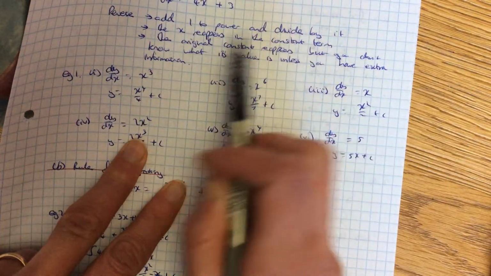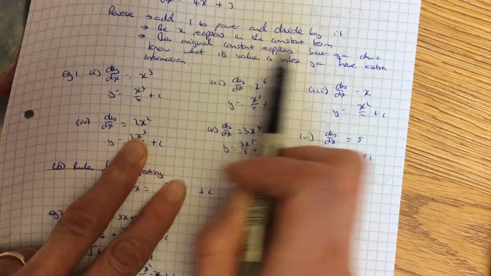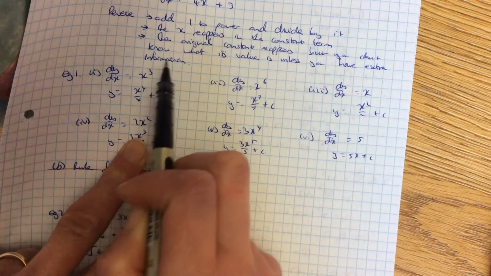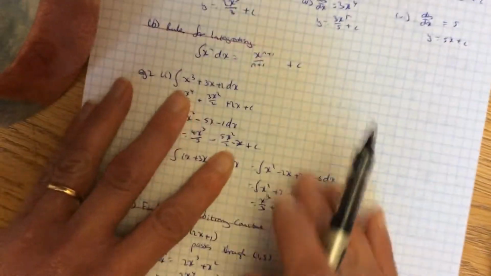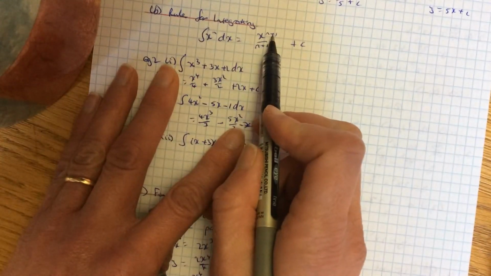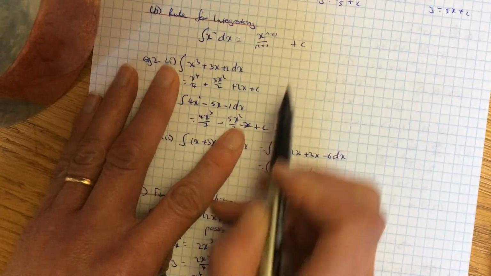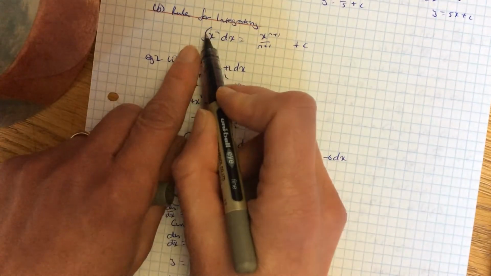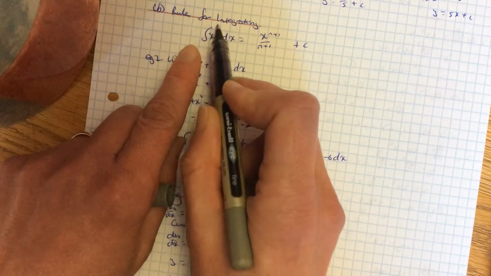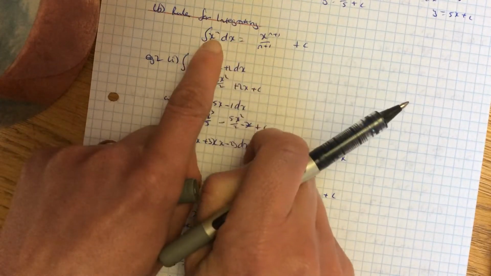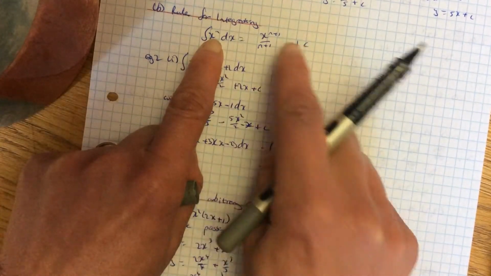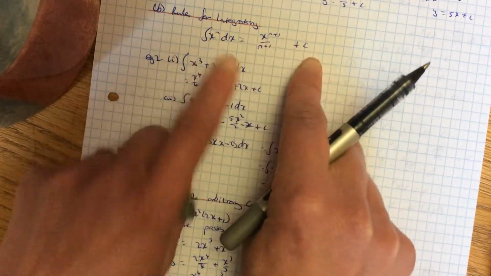So the basic rules: add 1 to the power and divide by it. If you've got a number on its own, the x will reappear. And always put plus c at the end. And that's what this is saying. So add 1 to the power, divide by it, and don't forget your c. Right, what's all this mean? See this stretched out s and this dx? That means you're integrating what's in the middle. You're integrating the x to the n. So you add 1, divide by it, don't forget c.